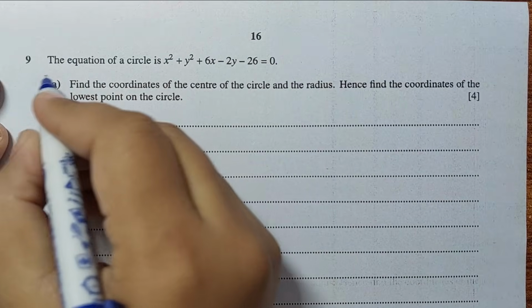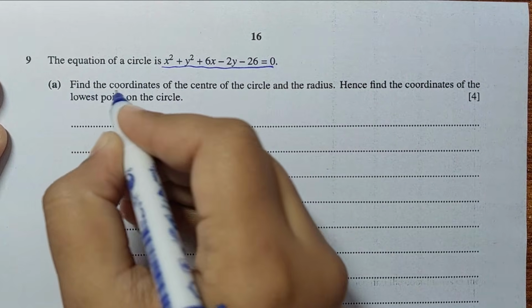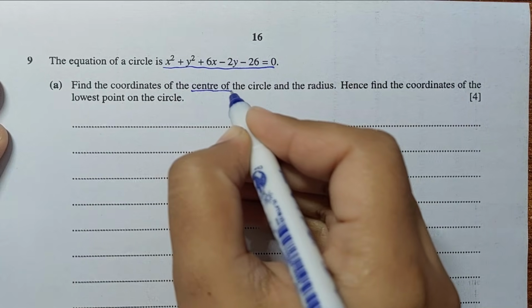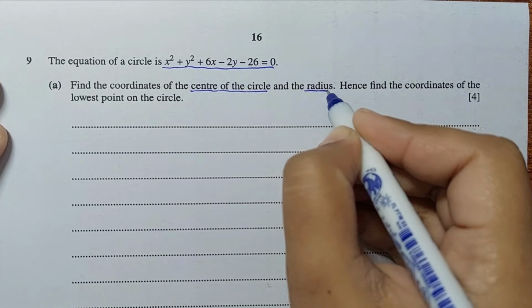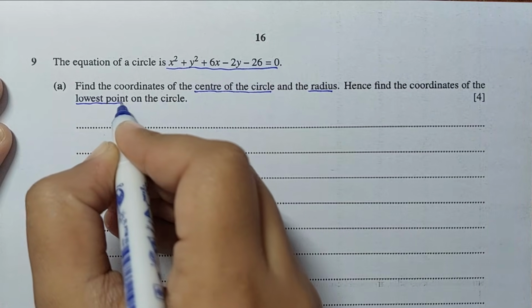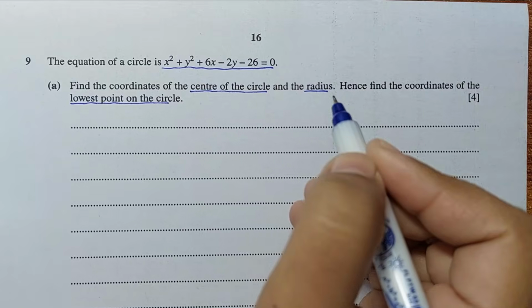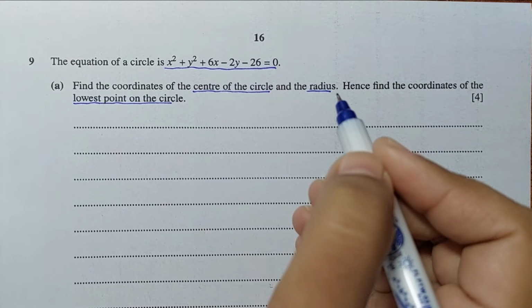Question number 9. The equation of a circle is given. Part A: find the coordinates of the center of the circle and the radius. Hence, find the coordinates of the lowest point on the circle. So first figure out the center and the radius, and then the lowest point.